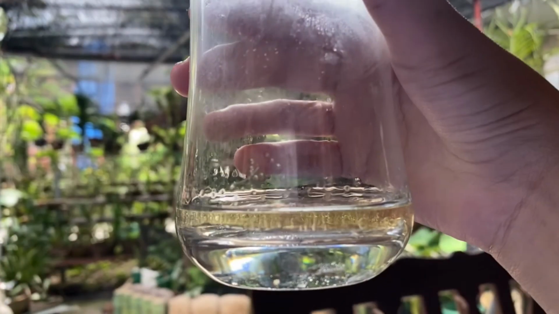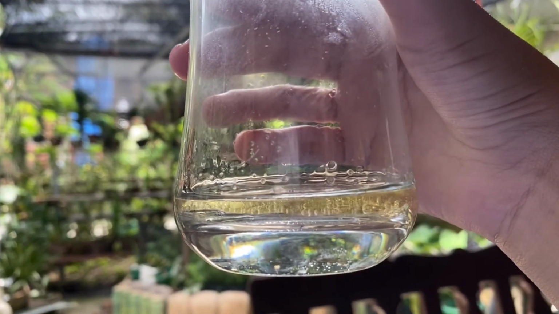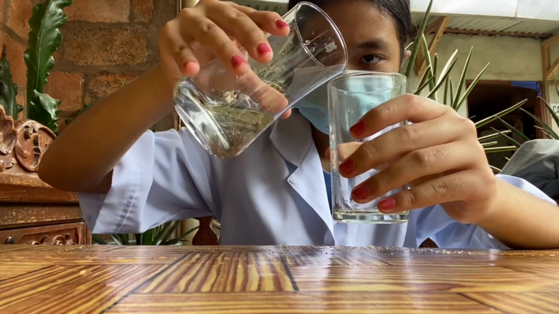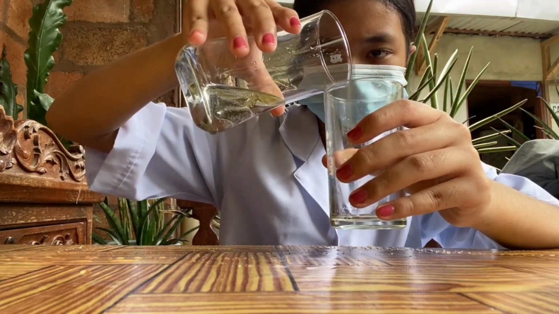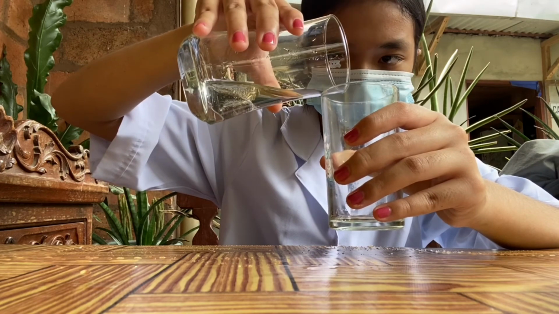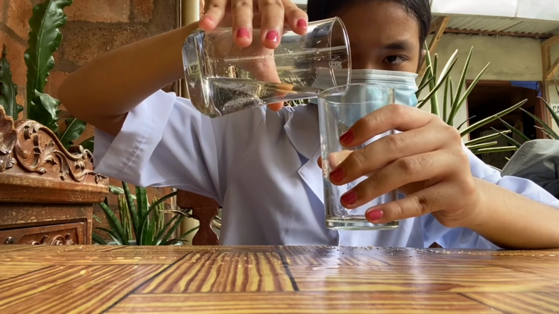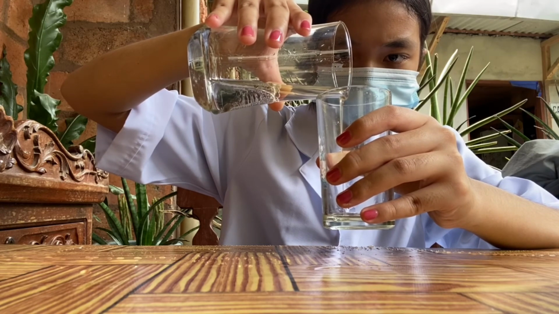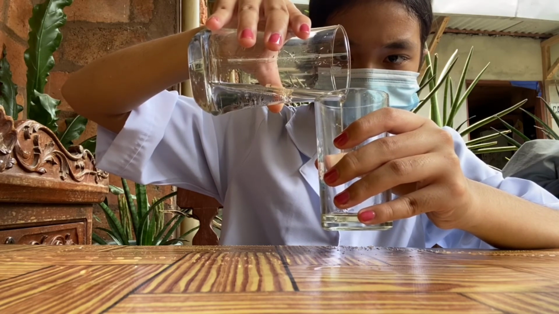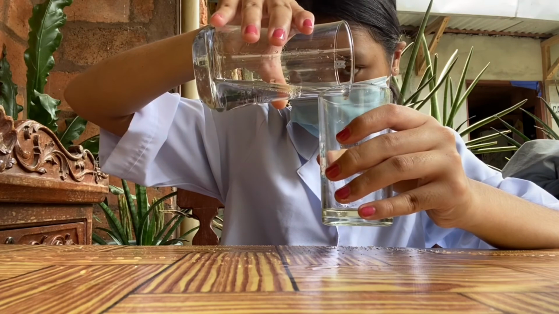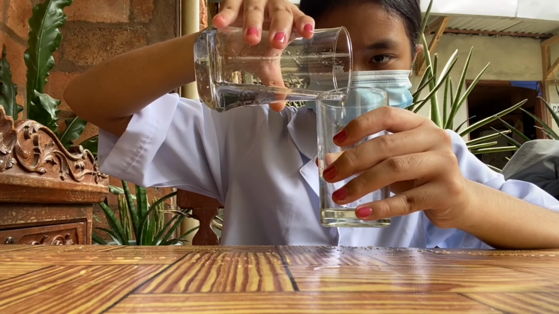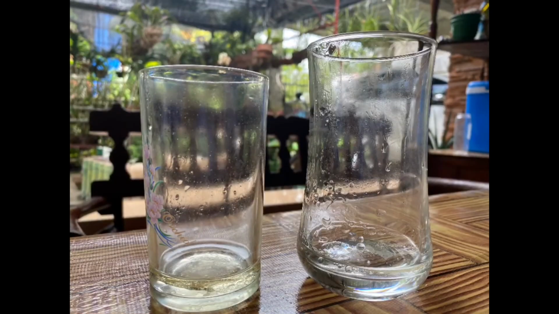In this experiment, use a decantation technique. Now the oil is separated from the water.